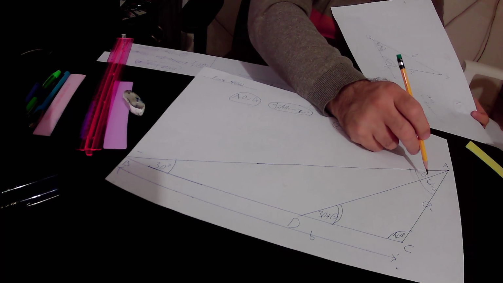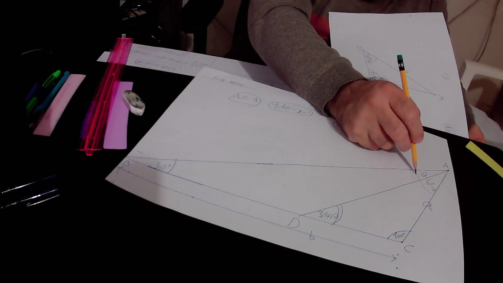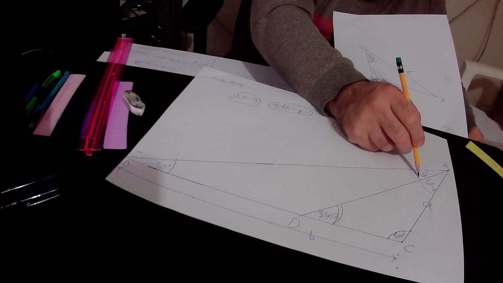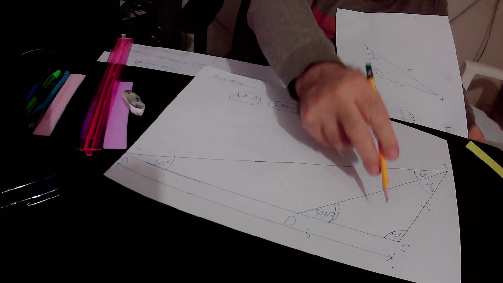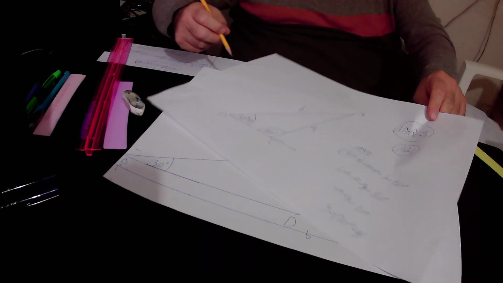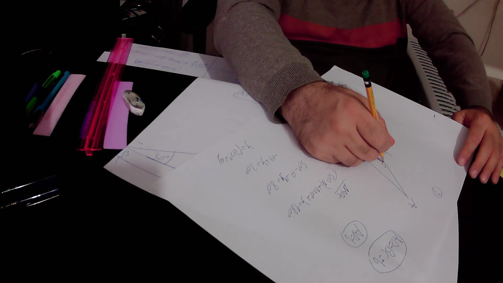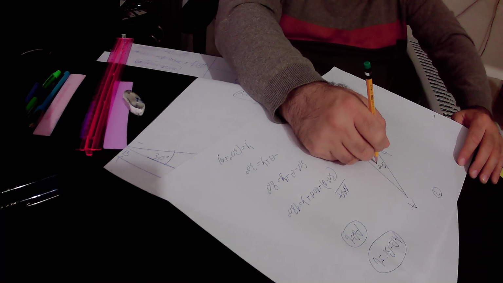That is to say, angle CAD will be equal to 50 degrees minus theta. So this angle equals 50 degrees minus theta.